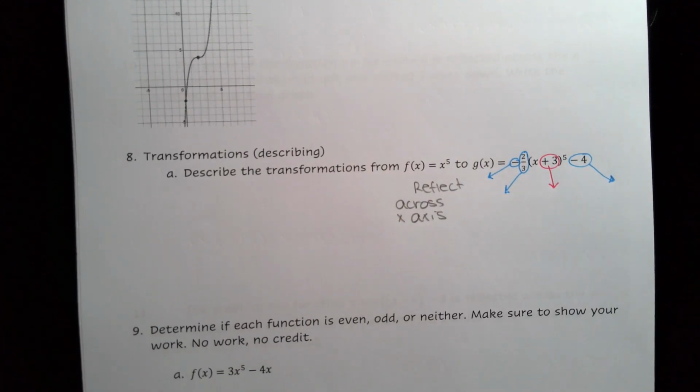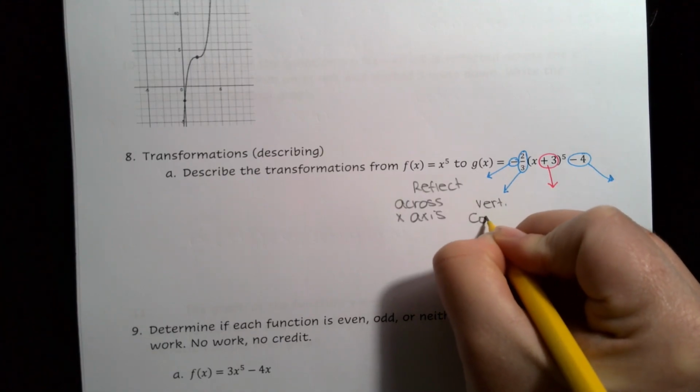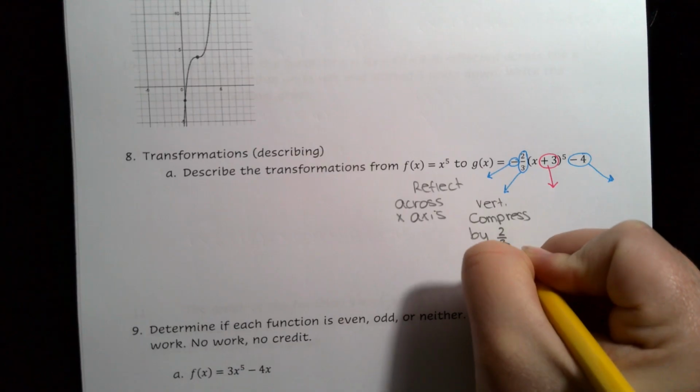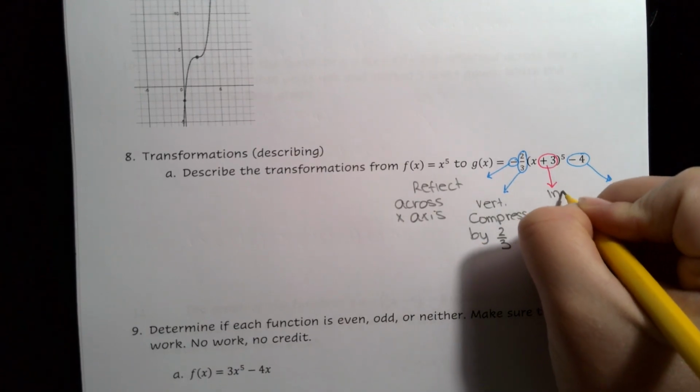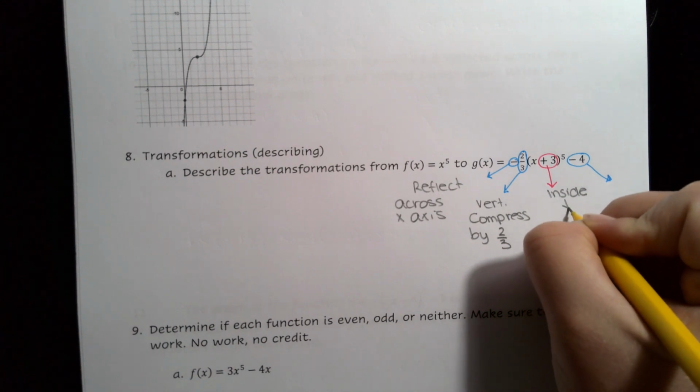This 2/3 is smaller than 1. That means we have a vertical compression by 2/3. Now this is inside. This is adding, subtracting. That means h is opposite of what we see.